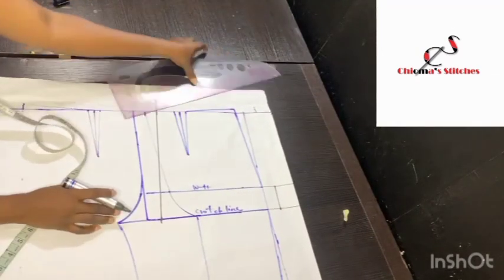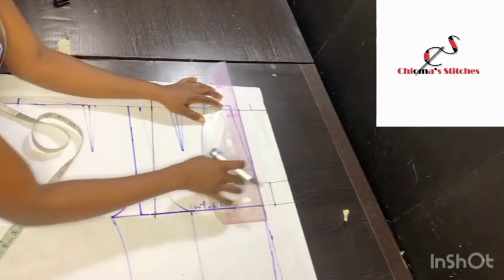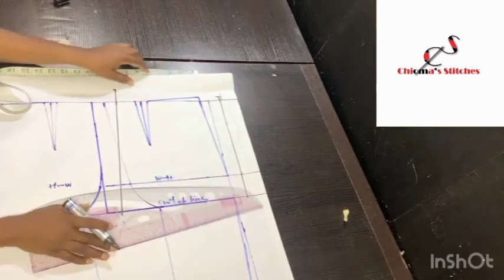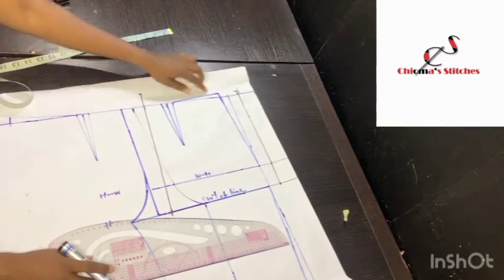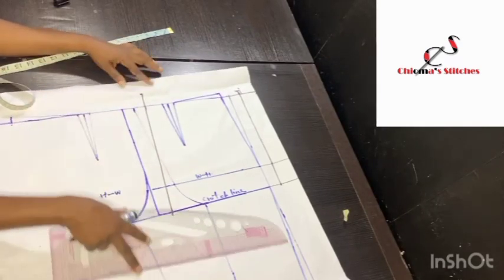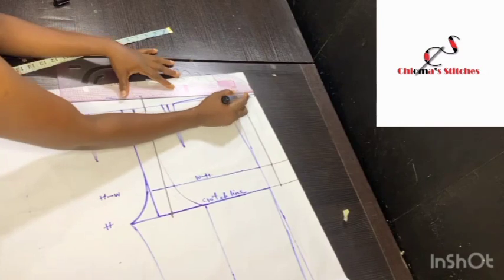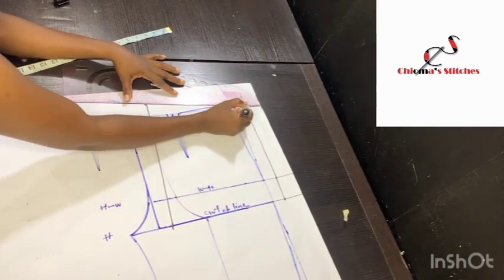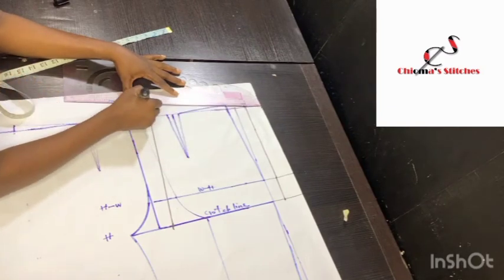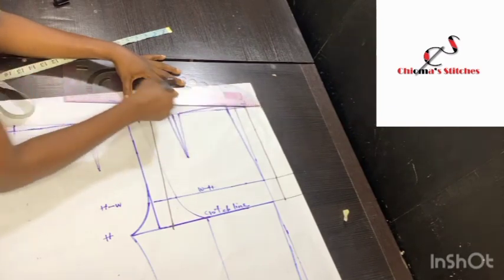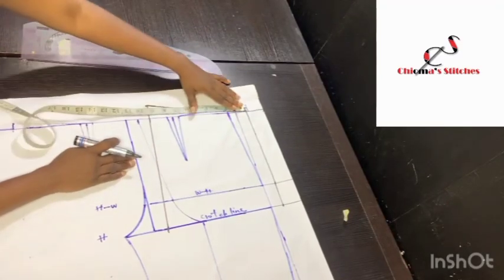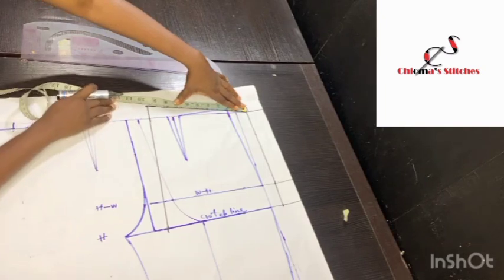So now I am going to be connecting this to the new line, and then from here I'm going to mark it, ruling this line to meet each other. So I started from the original hip line, as you can see. So from here to here is our 9.5.